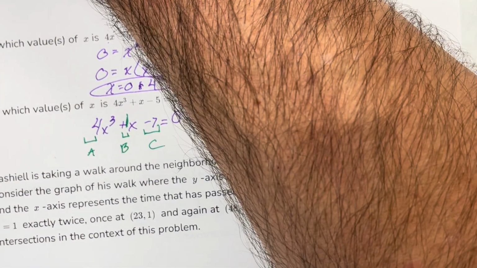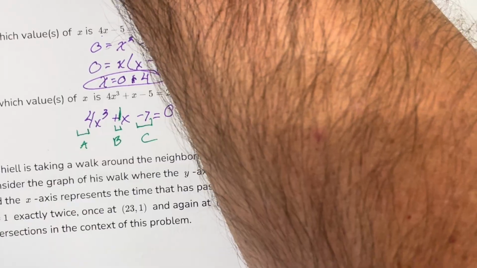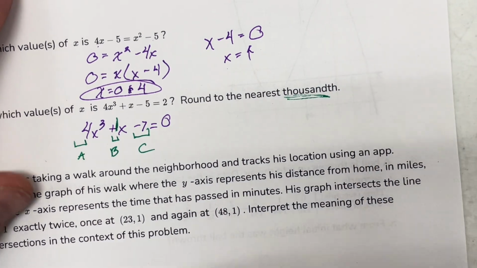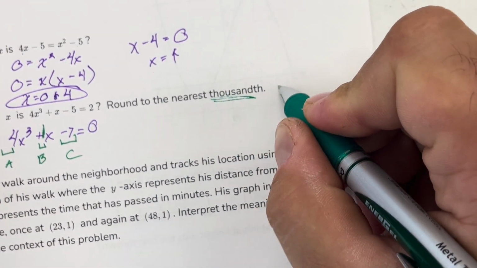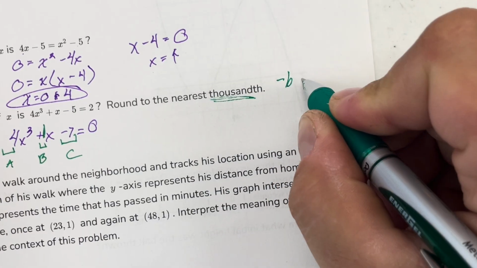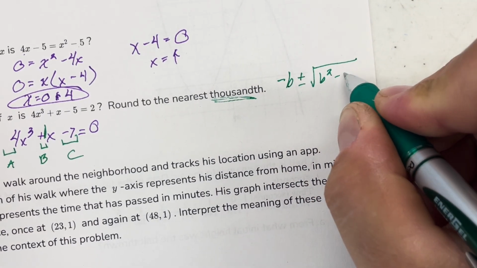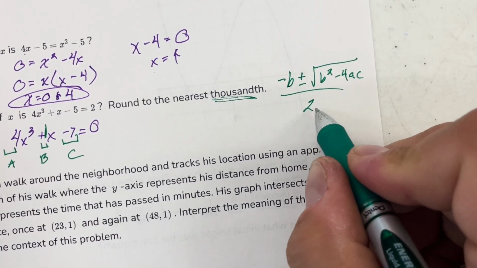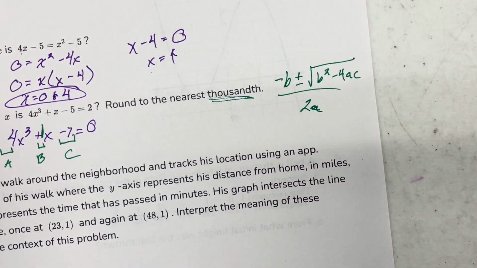Oh boy. I'm honestly not sure of the quadratic formula. I remember I'm dyslexic, I mix things up, so I'm doing a quick Google search just to make sure here. Yeah, so our quadratic formula is the opposite of b, plus or minus the square root of b squared minus 4ac, all over 2a. Now I'm glad I looked that up, because the part that I know I would have missed was that right there.